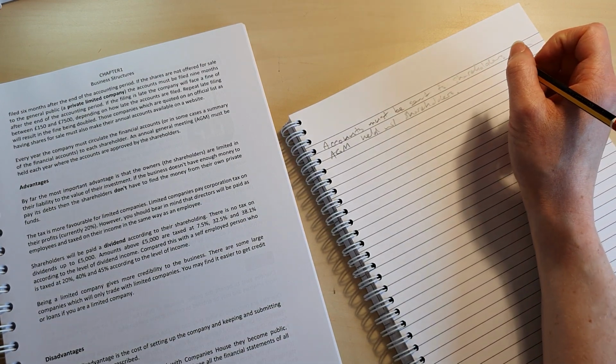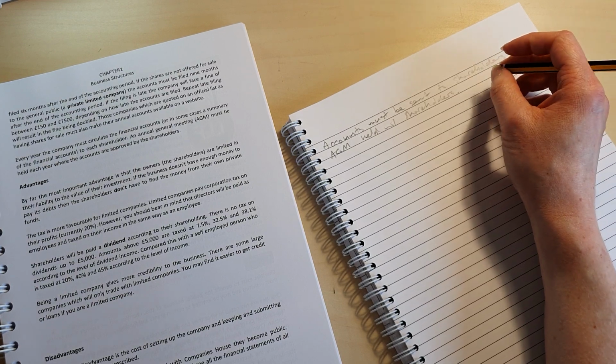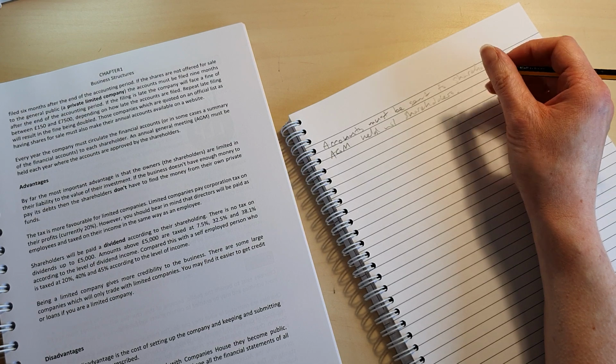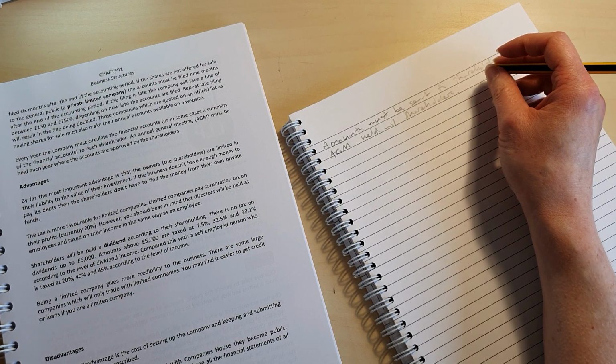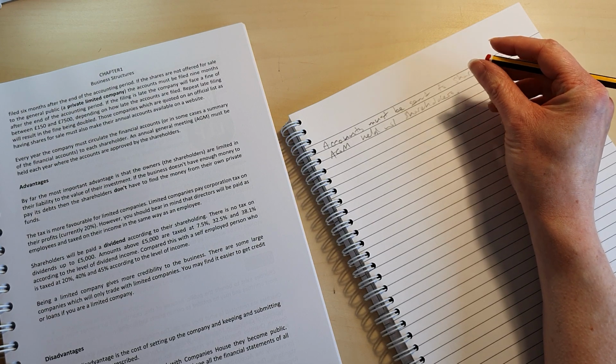By far the most important advantage for the owners, the shareholders, is that they are limited in their liability to the value of their investment. If the business doesn't have enough money to pay its debts, then shareholders don't have to find the money from their own private funds. The tax is more favourable for limited companies. Limited companies pay corporation tax on their profits.